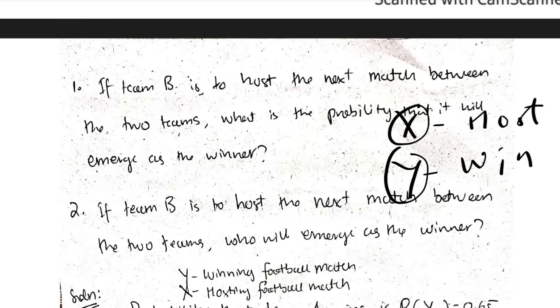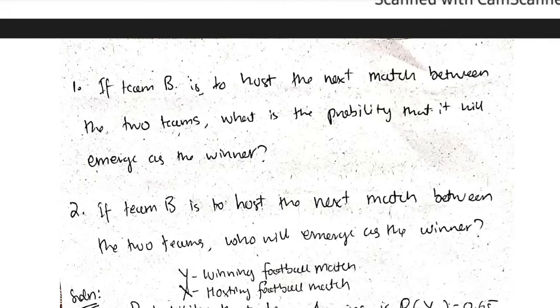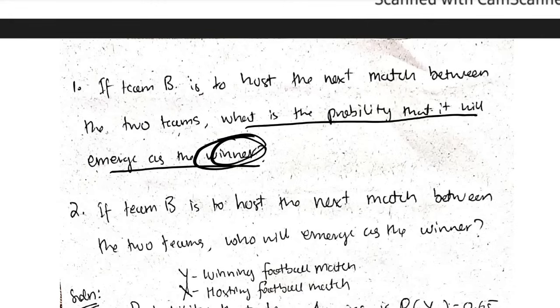Now what have they asked? To know what events are happening here, how did I write so easily? First observe what they have asked. What is the probability that it will emerge as winner? So obviously this is one event. It will emerge as winner. Now emerging as winner is dependent on one event, which is B is hosting at home or away, right? What is it called in football? I'm not sure.